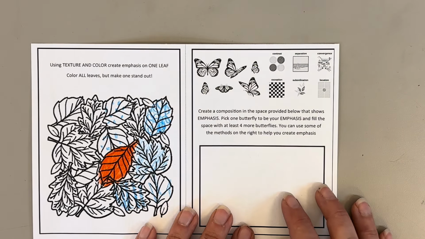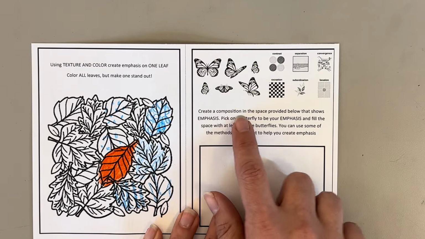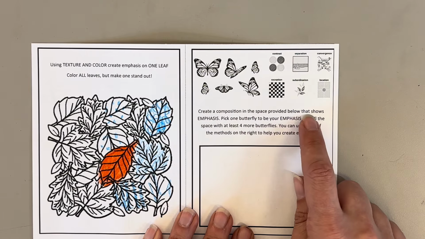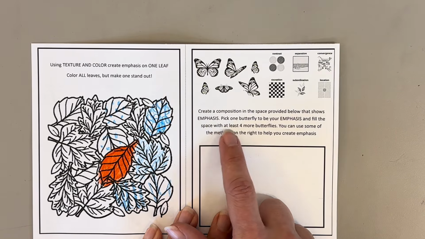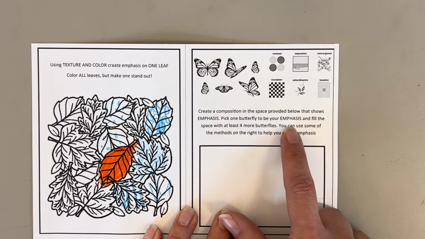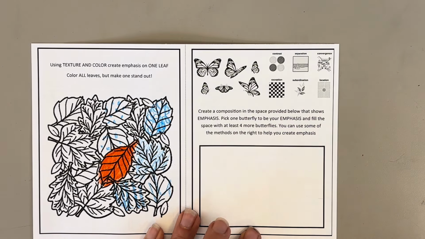Hello and welcome to our final emphasis practice. Today's instructions say, create a composition in the space provided below that shows emphasis. Pick one butterfly to be your emphasis and fill the space with at least 4 more butterflies. You can use some of the methods on the right to help you create emphasis.